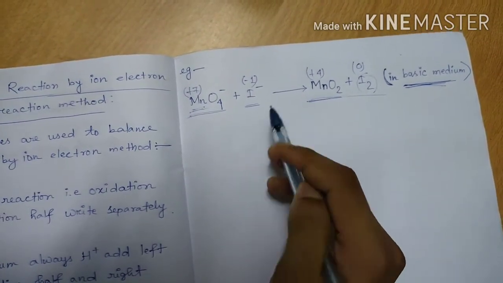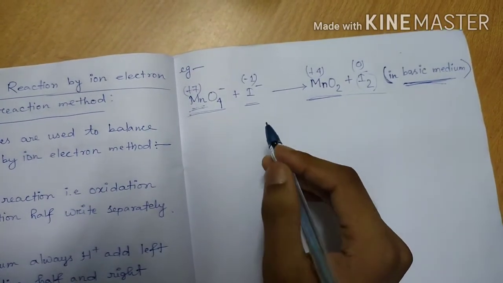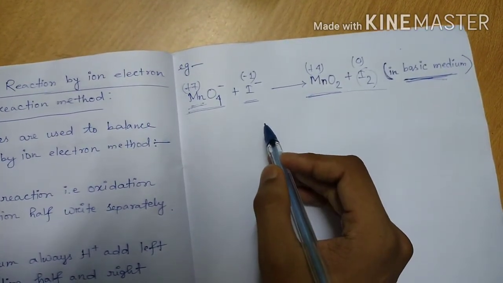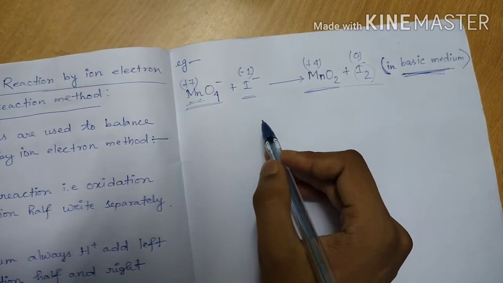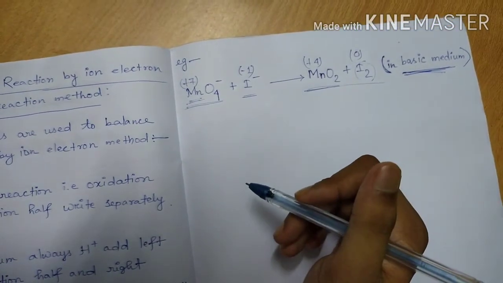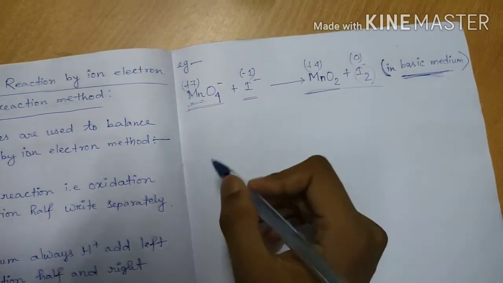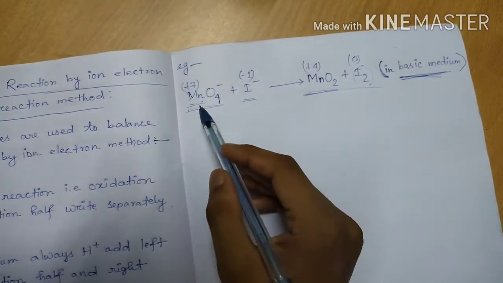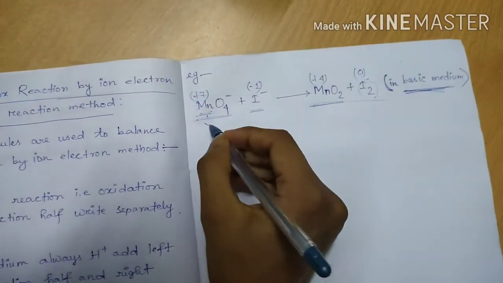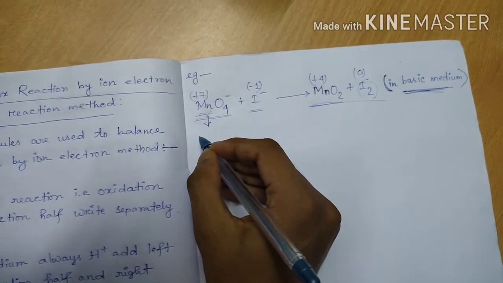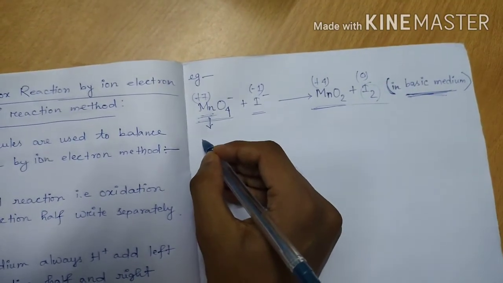And we know that if the oxidation number of any element decreases, then that element gets reduced. So here Mn gets reduced.